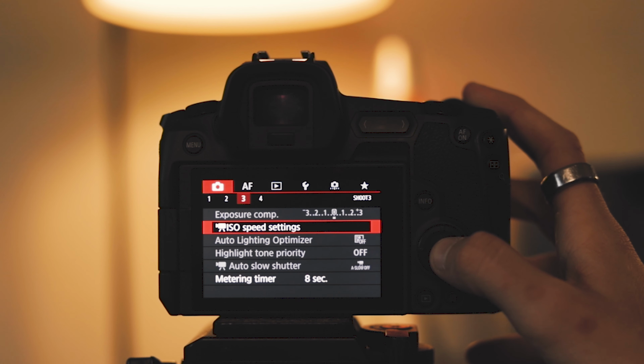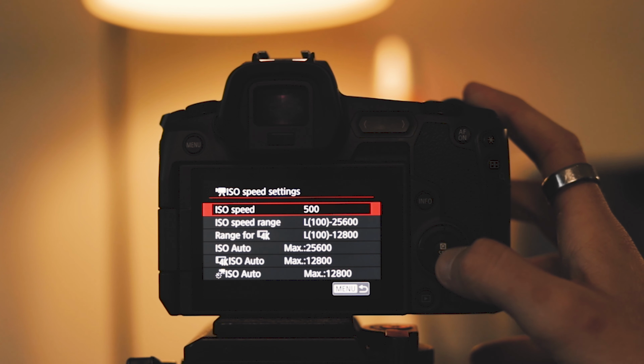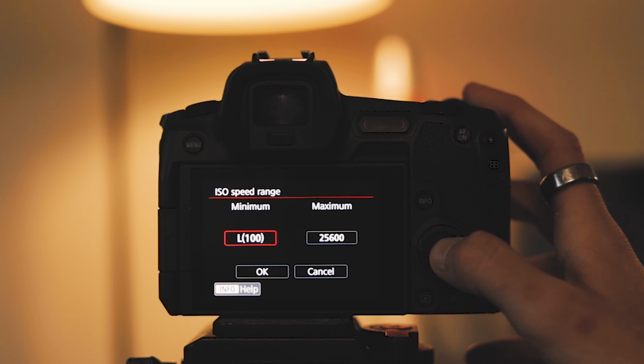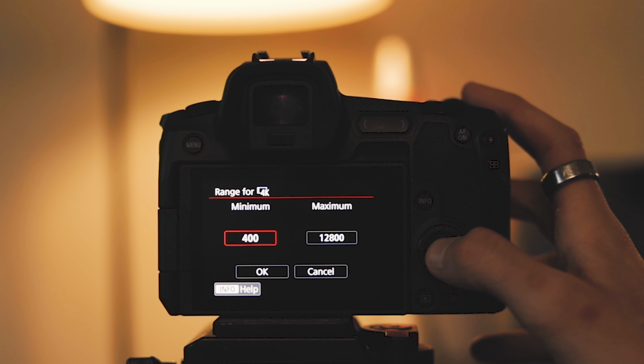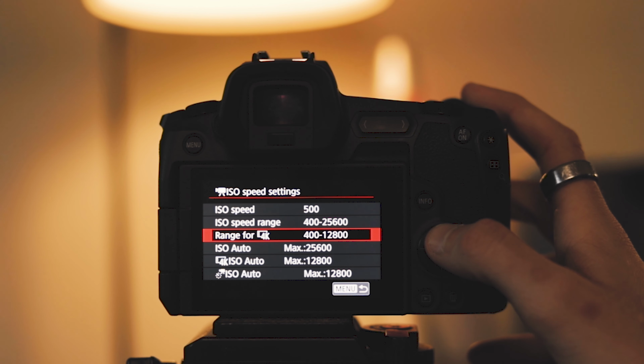So you're going to press menu, and under the little camera icon, you'll tab over to menu number 3. Here you'll see your ISO settings, and you can change your base ISO for 4K as well as 1080 video to 400 so that you can't put the ISO to anything lower. Keep in mind you'll probably need some ND filters for this.